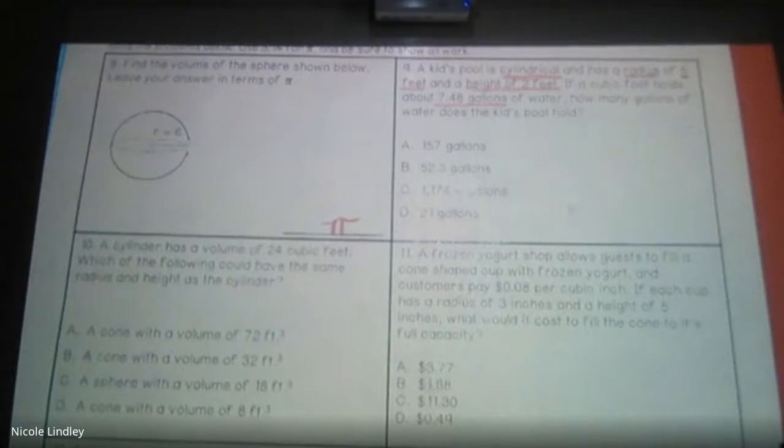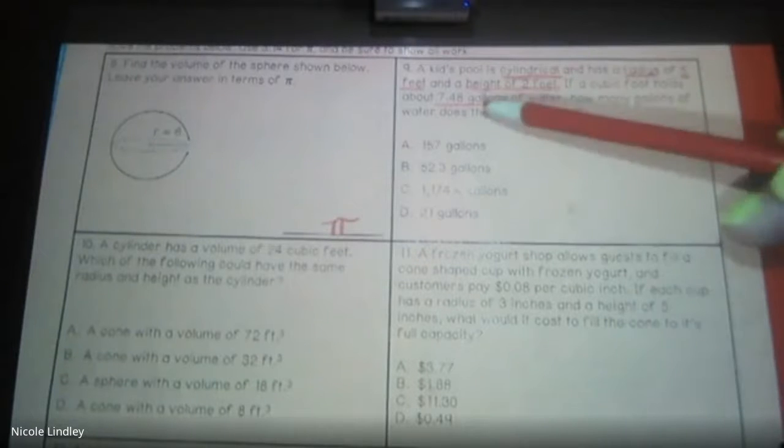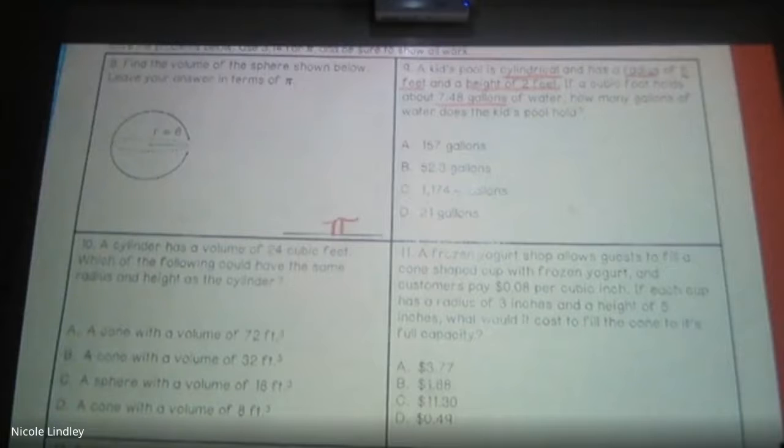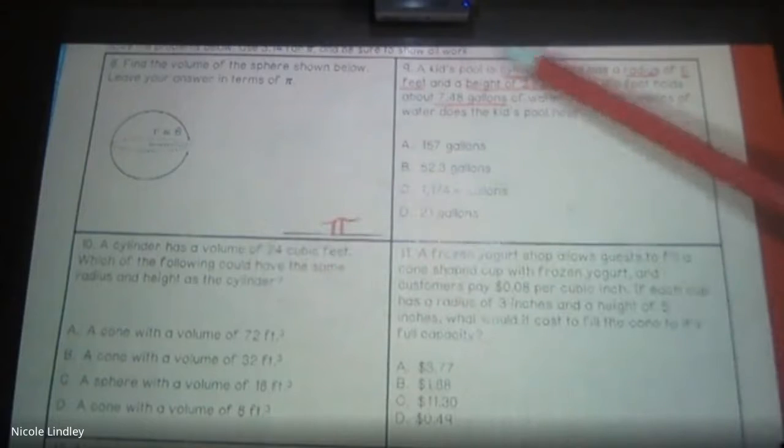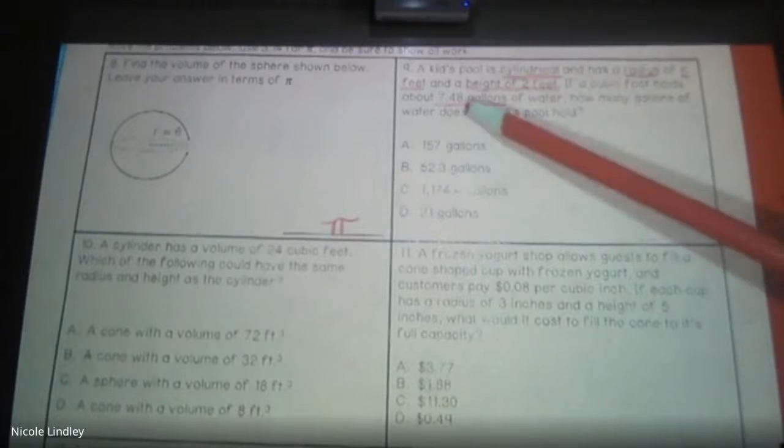So you're dividing the volume by 7.48 so that you can figure out how many gallons of water the kid's pool will hold. So the answer you get, you will take that answer and divide it by that. Make sure you write your formula for a cylinder down first.